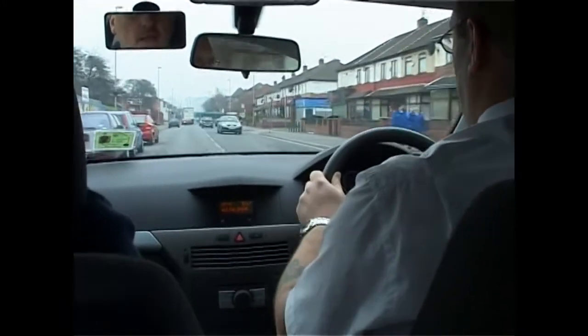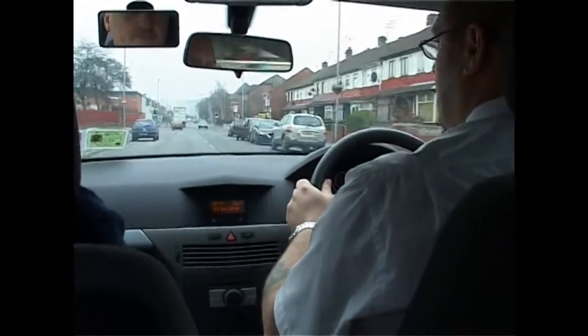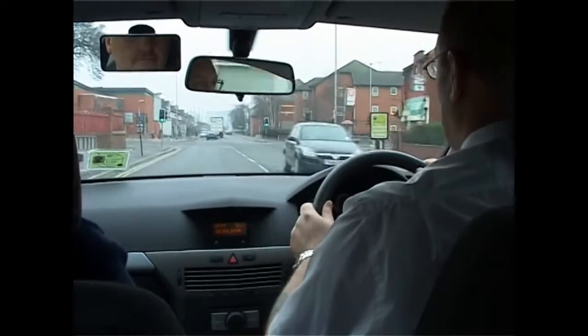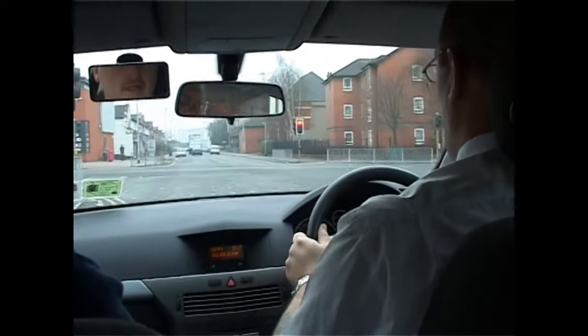At the major junction, we're going to be turning left. Okay, at the traffic light junction ahead, Mark, I want you to turn left. And that was a good mirror check there. Right.